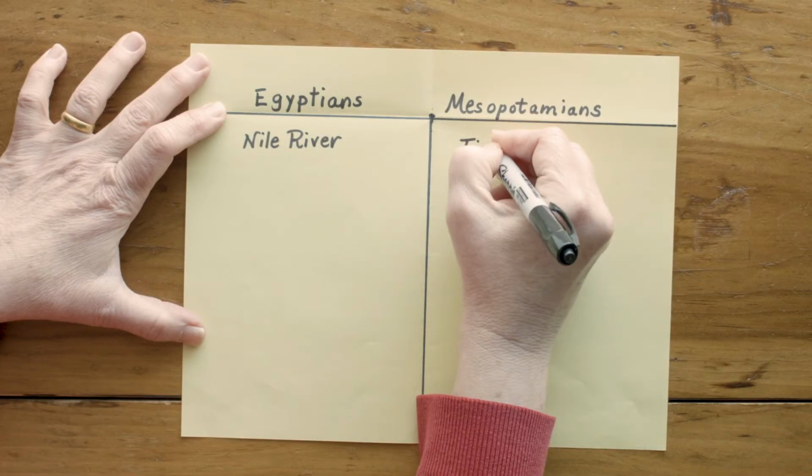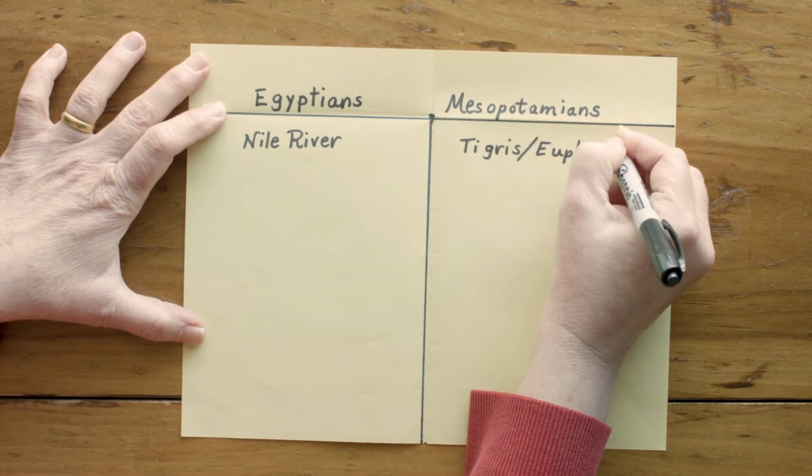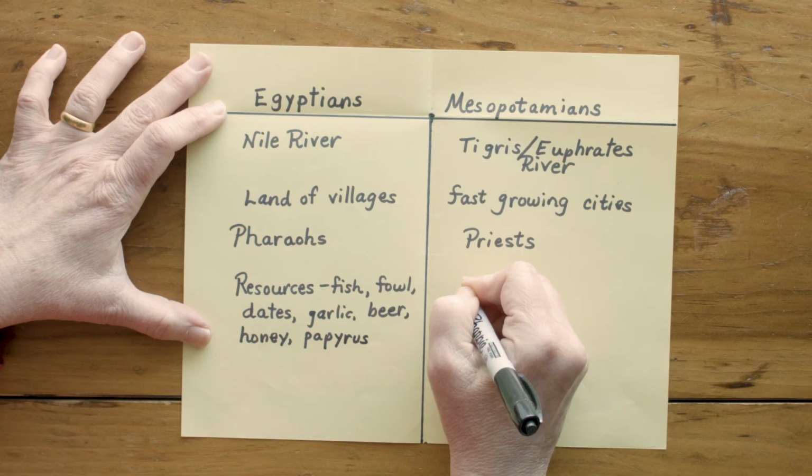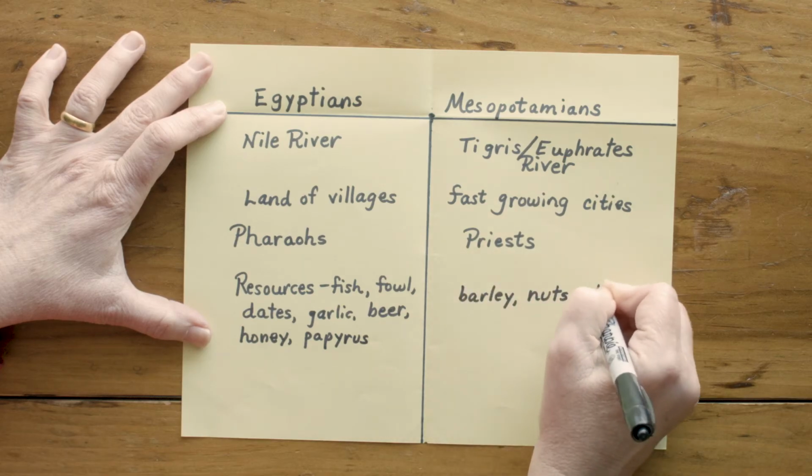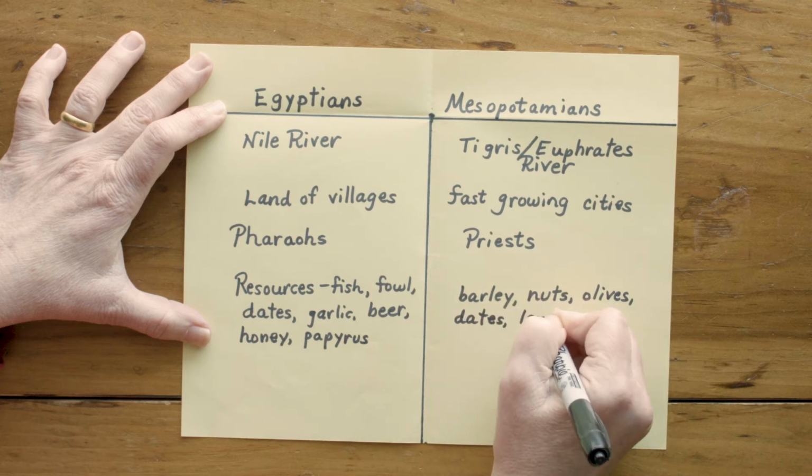When we think about the Mesopotamian cultures, it was around the Tigris River and the Euphrates where they come to a convergence, and it was a great fertile area with fast-growing cities. So the comparison is, look at villages, look at cities. They were ruled by priests, and the food was barley and nuts and olives and dates. And the tools were similar, stone, bronze, iron, and even the wheel. But a comparative analysis sets it all out visually for your study.